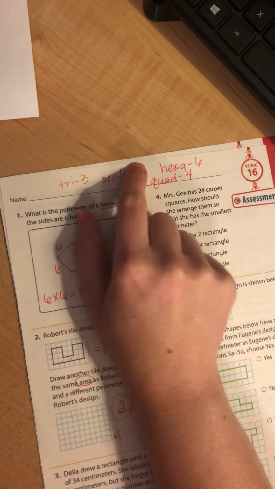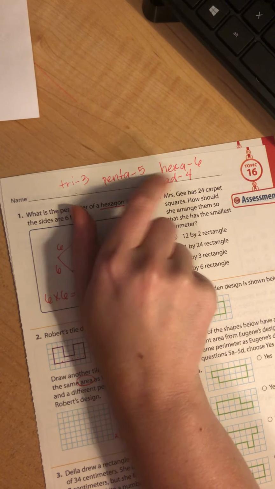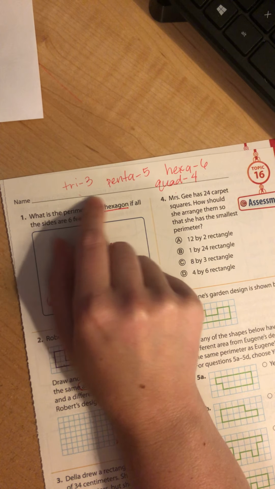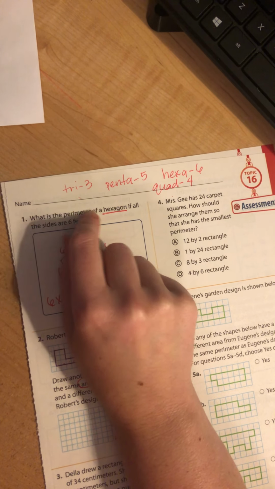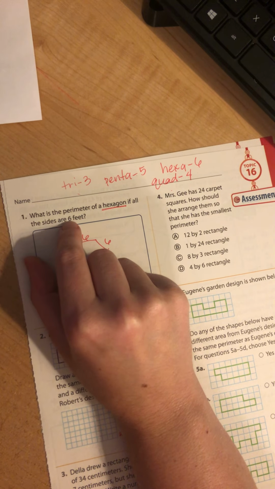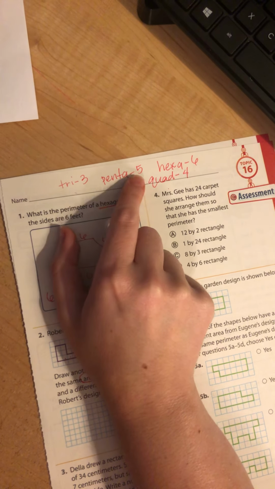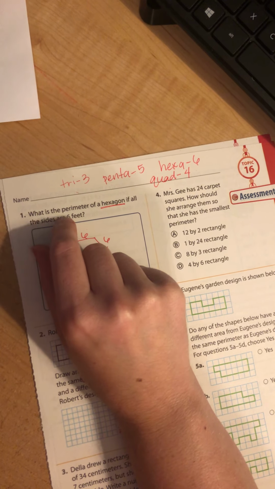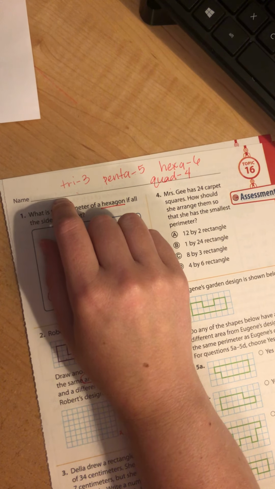Pentagon means 5, hexa means 6, and quad means 4. So for number 1, whatever they say, perimeter of penta, hexa, quad, triangle, you're going to multiply it times this number, okay? So the number of sides multiplied times the number of feet is going to equal your answer, okay?